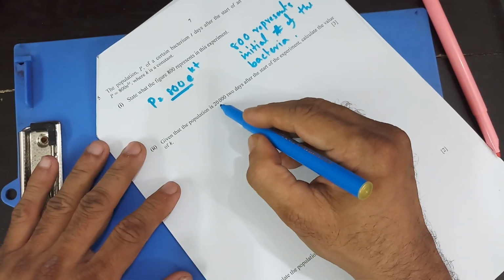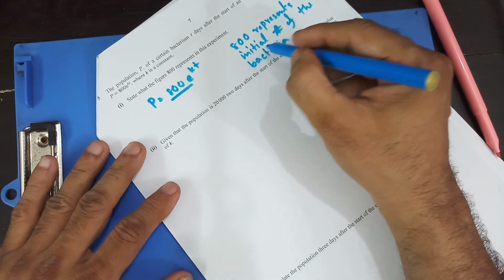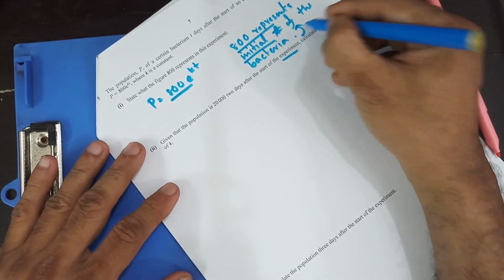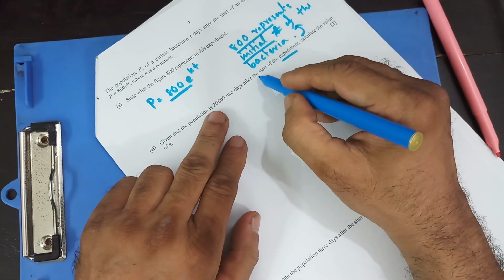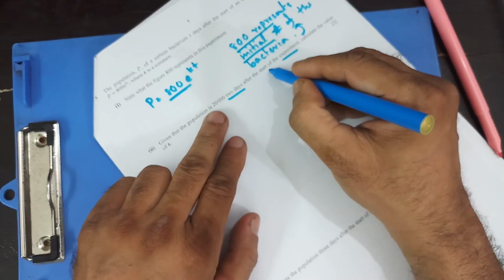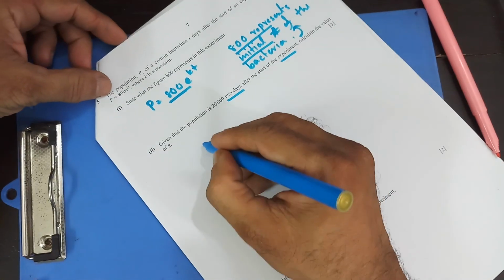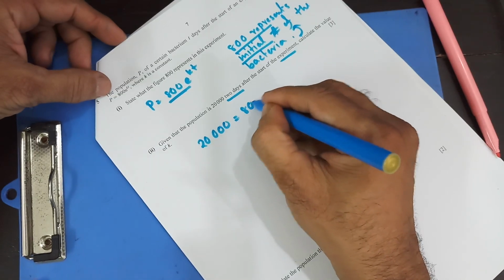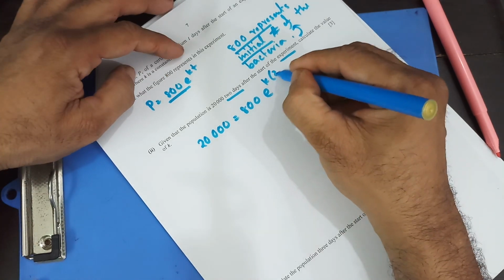Given that the population is 20,000 2 days after the start of the experiment. So this one was the beginning of the experiment, and 20,000 is the number of bacteria 2 days after the start of the experiment. Calculate the value of k. Okay, fine. So P is given, 20,000 equal to 800 e to the power, we don't know k, but t we know, this is 2.